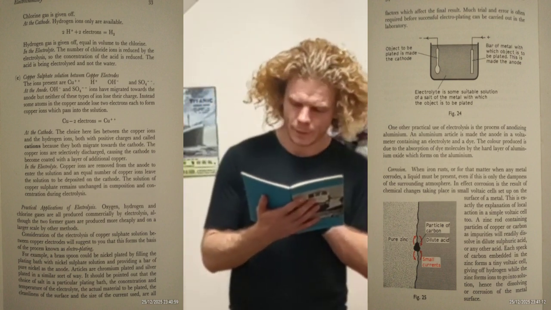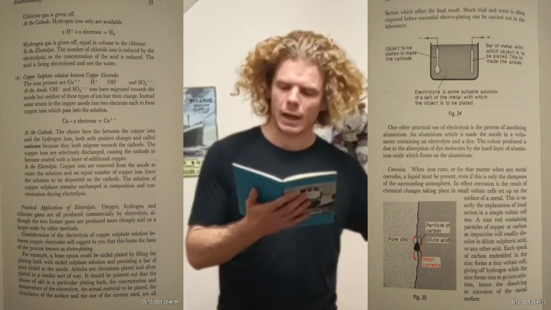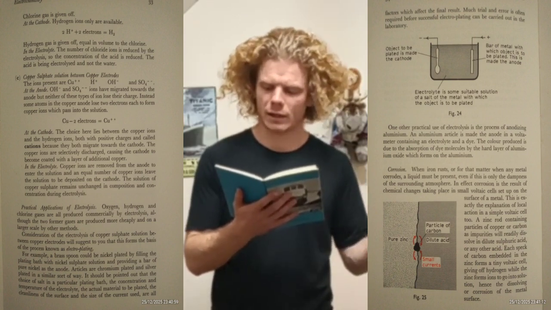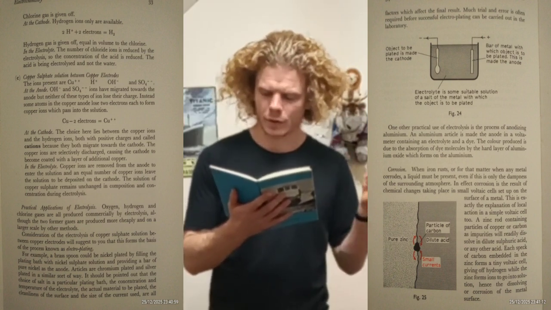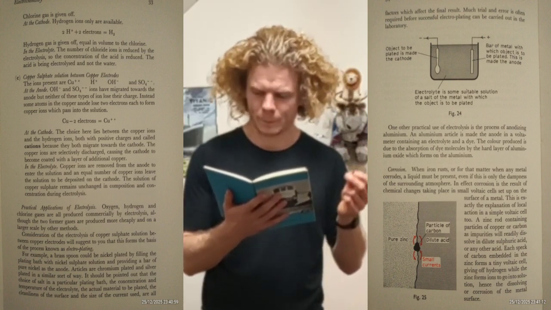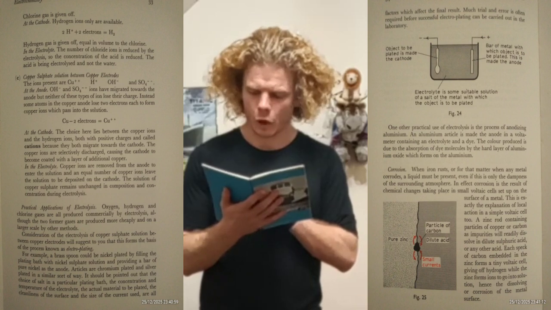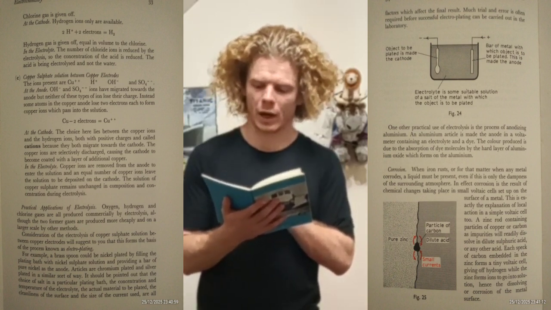At the anode, so we are at the anode, okay. OH- and SO4- ions have migrated towards the anode, but neither of these types of ion lose their charge. Instead, some atoms in the copper anode lose 2 electrons each to form copper ions which pass into the solution.